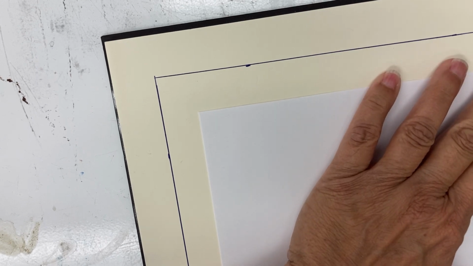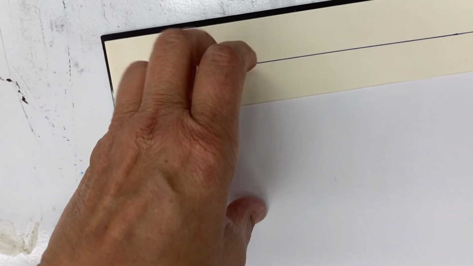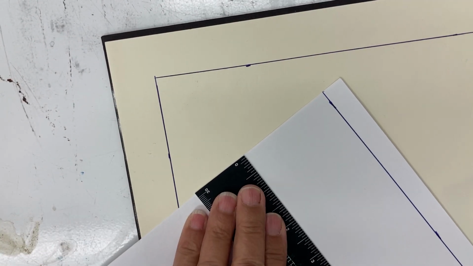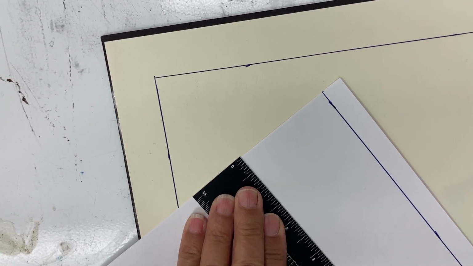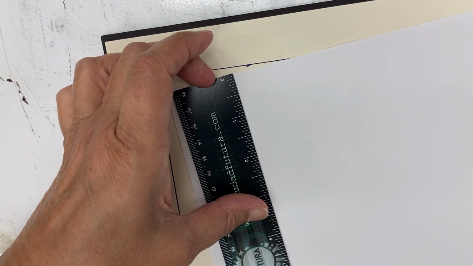Another 8. And then what will I do? I'll measure off that 8. So I know right now that that area right there is 8. Okay? And now let's go the other way. So here I'll measure off 8 inches from the top and 8 inches from the top.